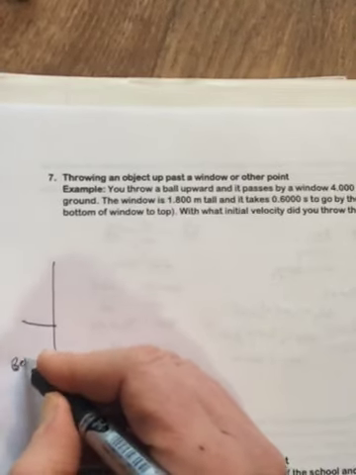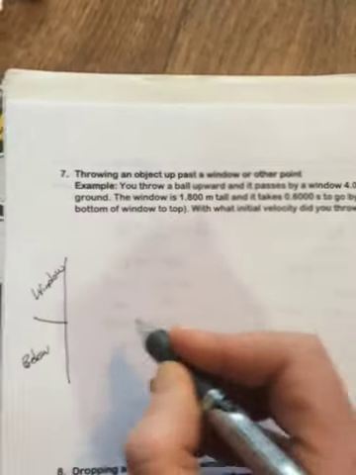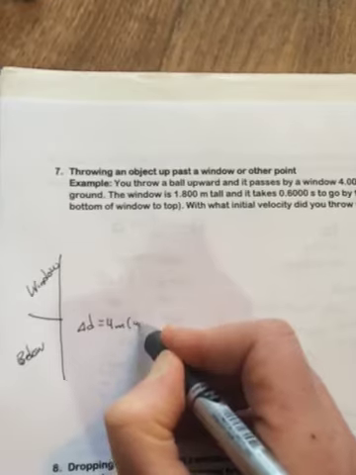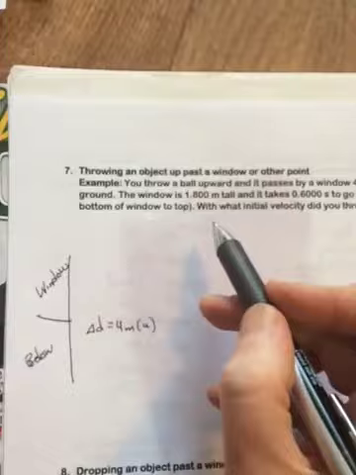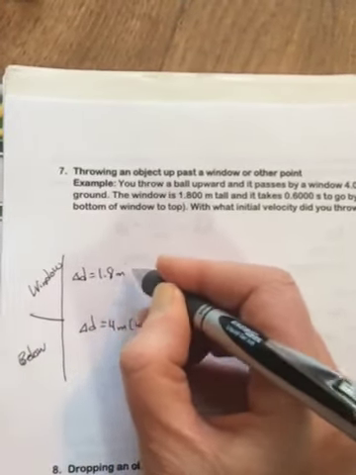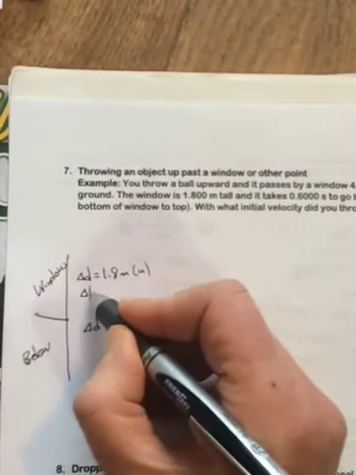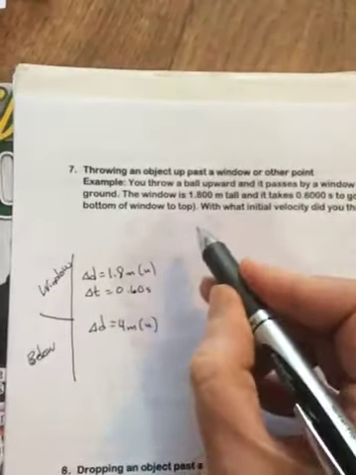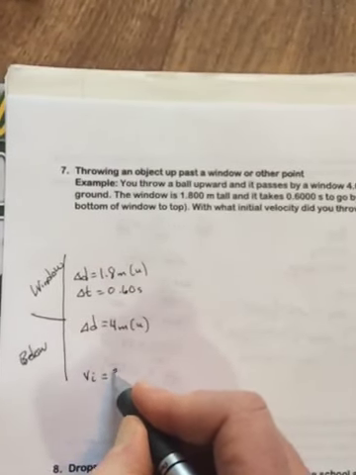So this is below the window. And then this is the window. So below the window, delta D is 4 meters, and that's up. Okay? The window is 1.8 meters tall, so up here, this is 1.8 meters. That's also up. It takes 0.6 seconds to go by the window, so the delta T of the window is 0.6 seconds. What is the initial velocity with which you threw it? You want to know what is VI down here.